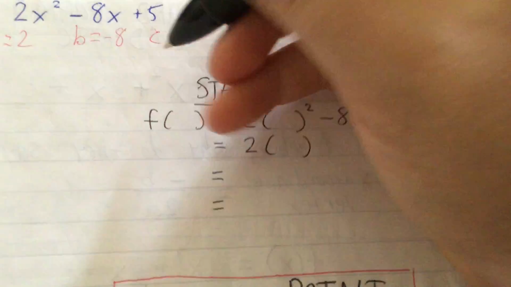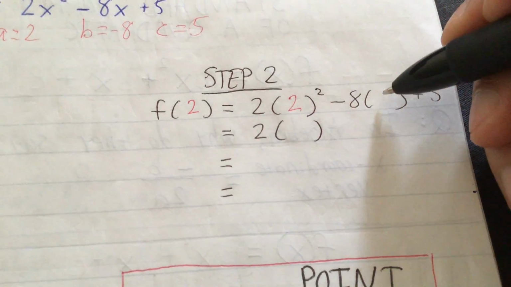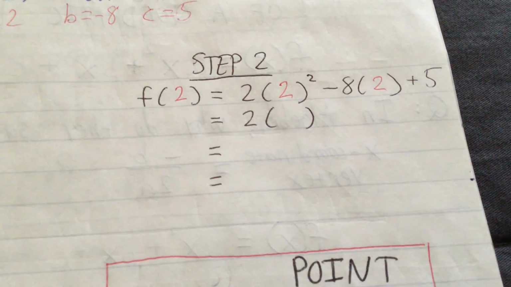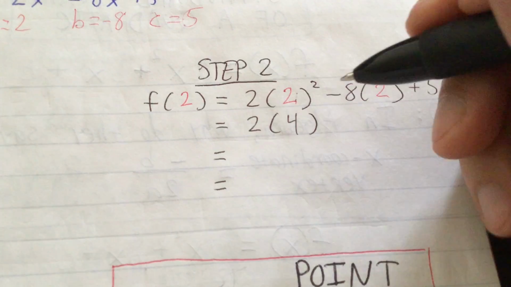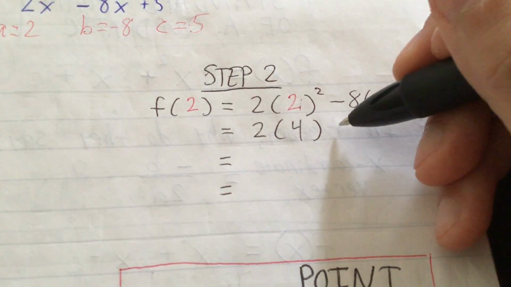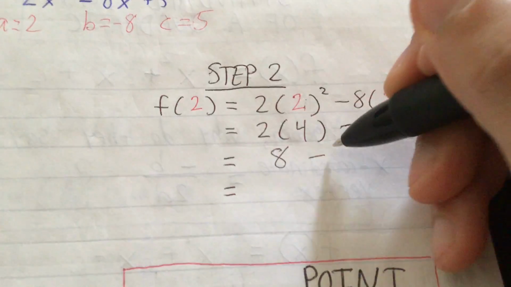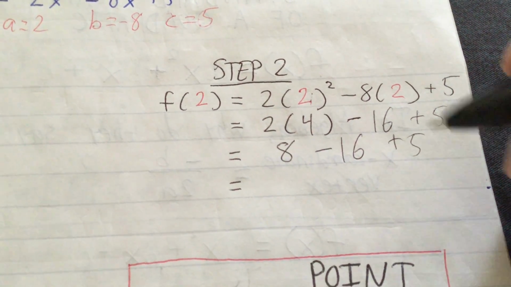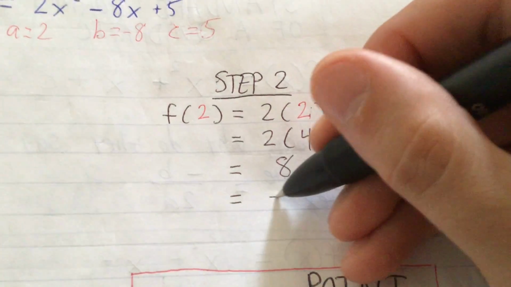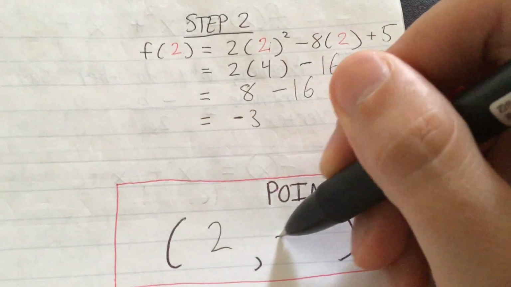Now I plug that into the f of x formula, where I plug in x equals 2. F of x is equal to 2 times x squared minus 8 times 2 plus 5. Okay. 2 squared is 4. So that's 2 times 4. Negative 8 times 2 is negative 16 plus 5. So that'd be 8 minus 16 plus 5. 8 minus 16 is negative 8. Negative 8 plus 5 would be negative 3. So the vertex of my parabola should be located at x equals 2, y equals negative 3.